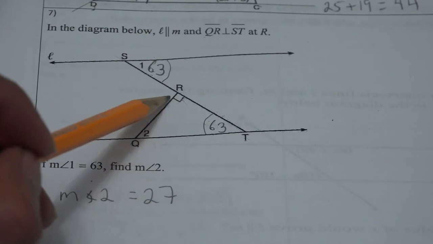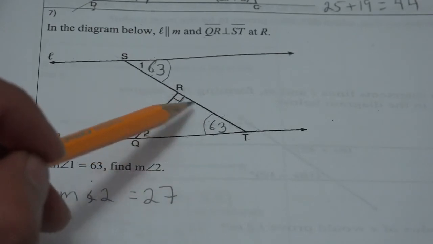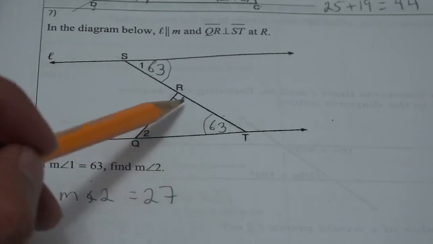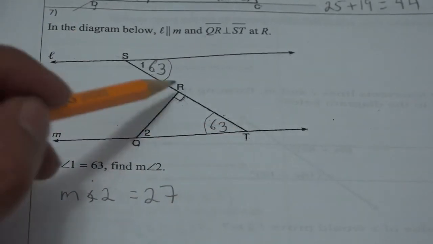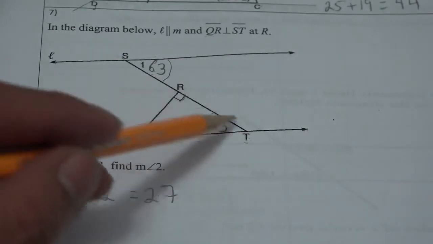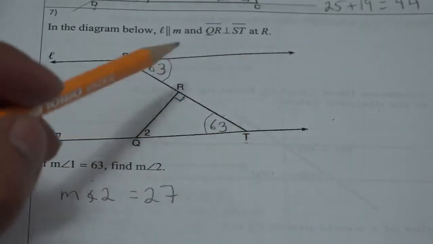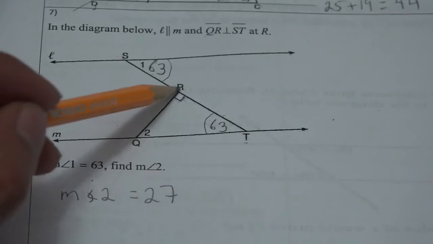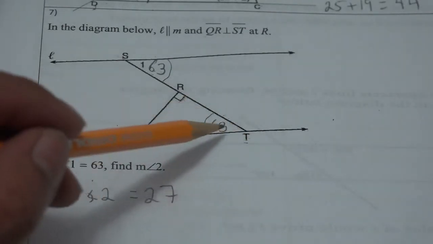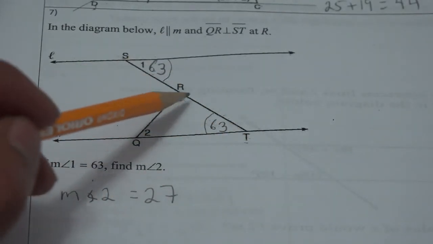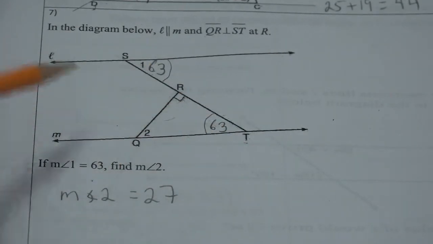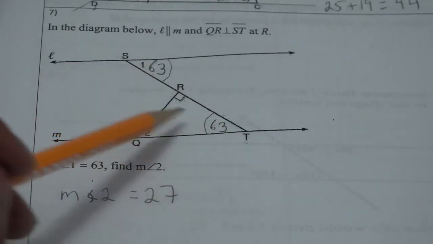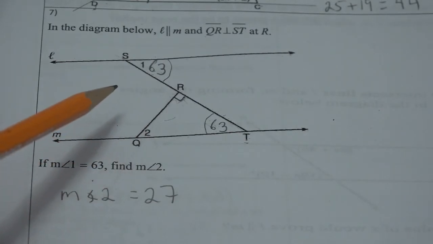Then, since I already have the measure of angle R, which is 90, I add this and I have 153 degrees. Not only that, QRT forms a triangle, and the sum of the angles in a triangle add up to 180 degrees. So then you take away 153 from 180.